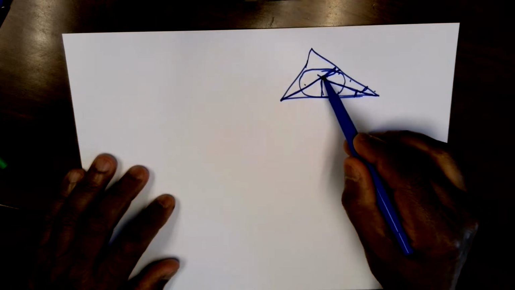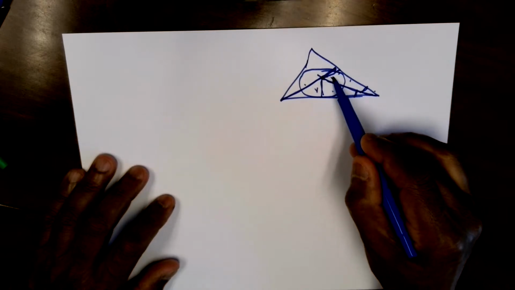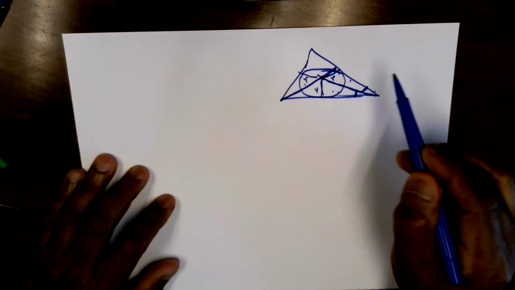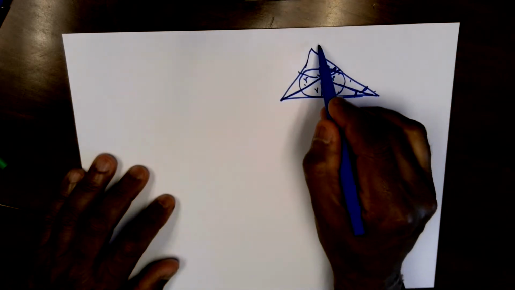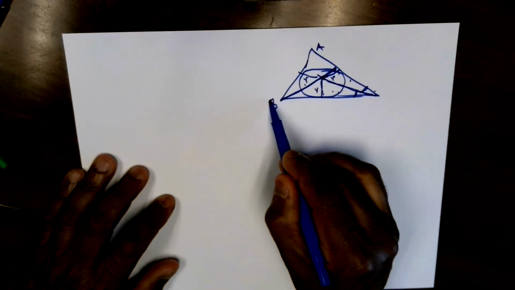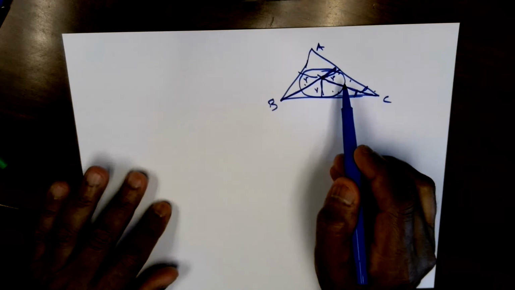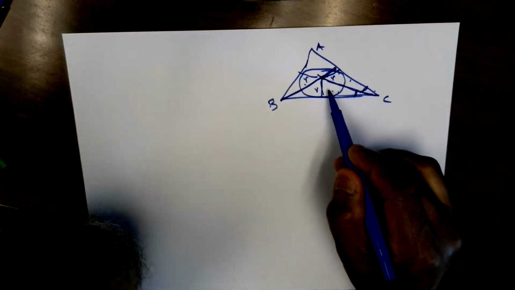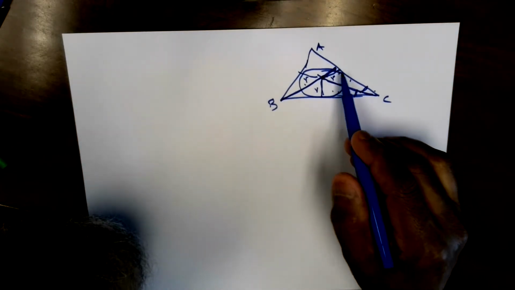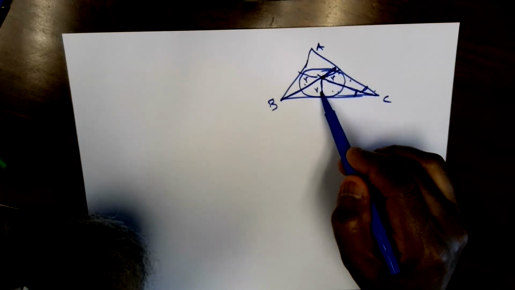You drop perpendiculars. So these are the radius. So this is A, B, C. So notice that, you have to show that these two sides are equal.